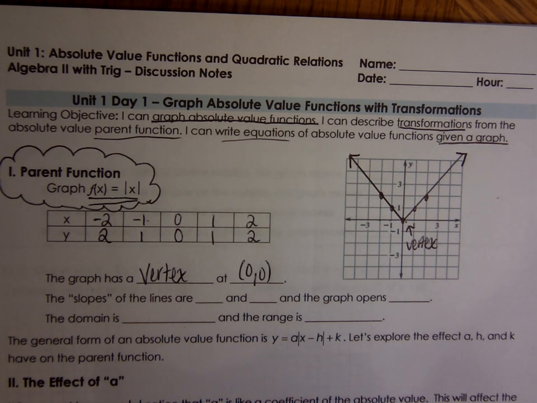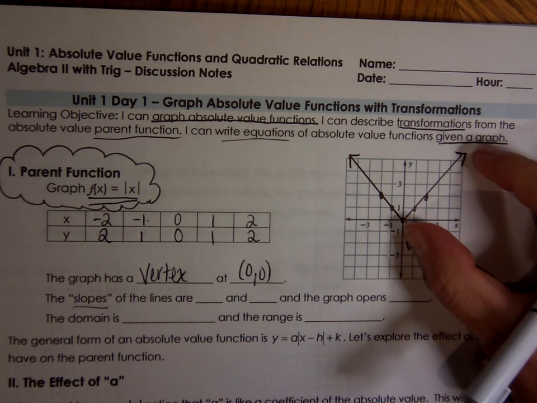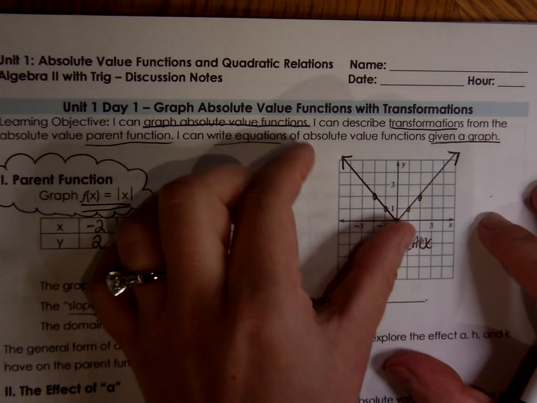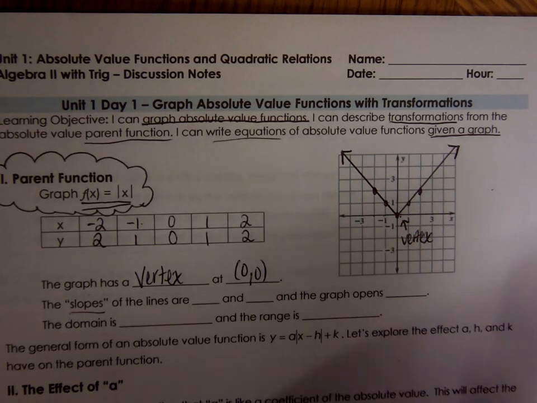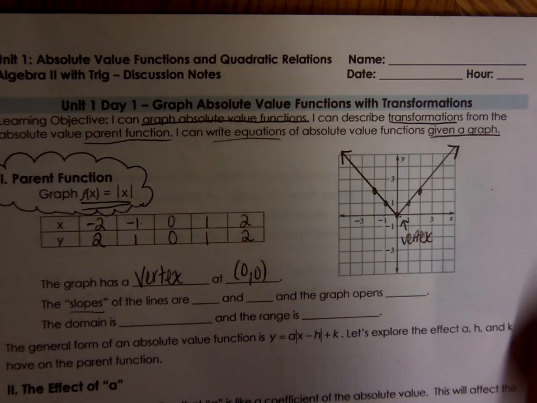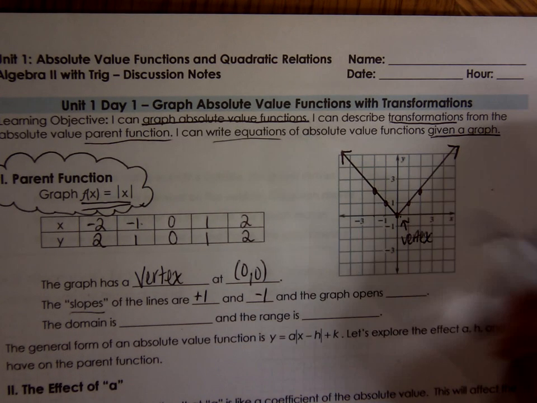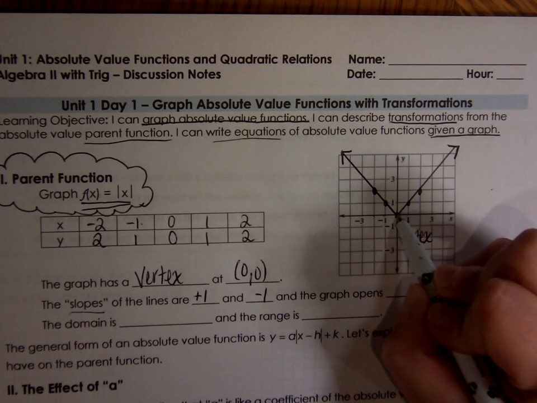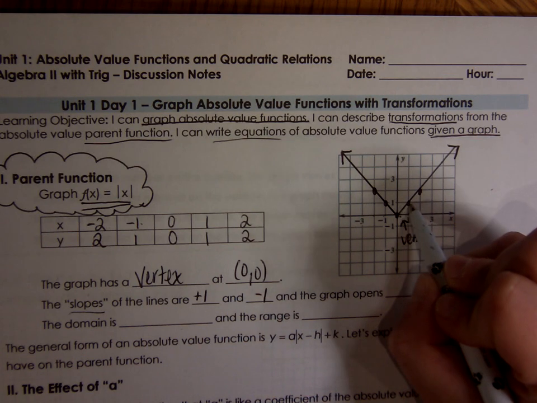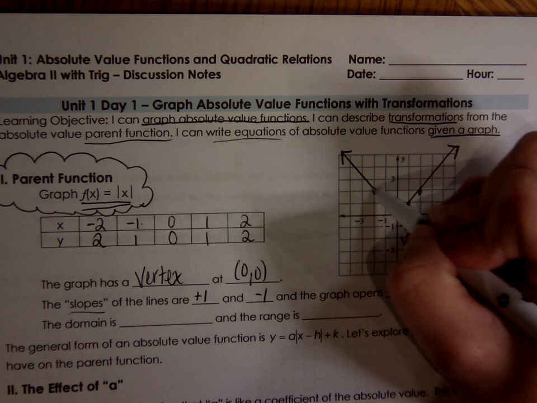The slopes, we'll call it slopes because if you look at this function, it is like a piece of a line, and over here is another piece of a line. As you get further into your education, you'll learn that absolute value functions are what we call piecewise functions, but the slopes of each piece are going to be +1 and -1. So we have on one side, if we were to start at our vertex and rise 1 and run 1, we would land at another point along one side, and same with the other side.